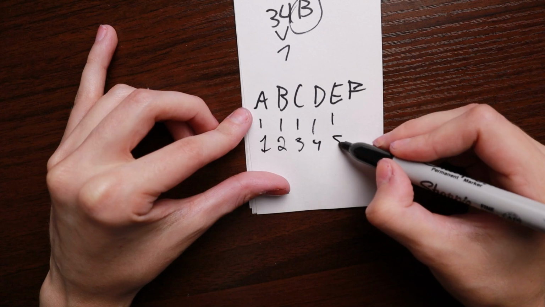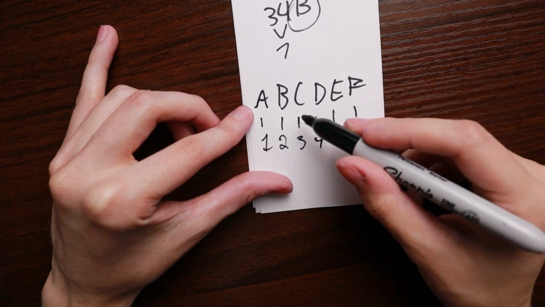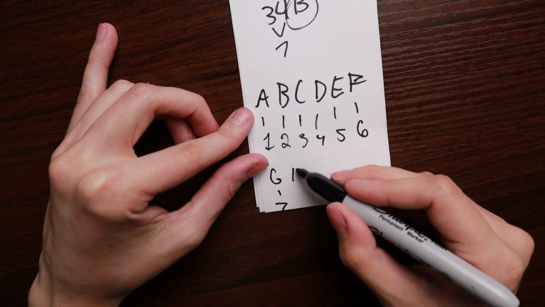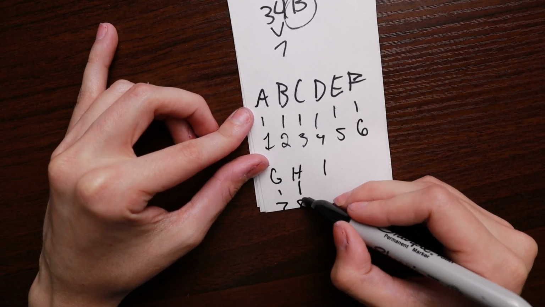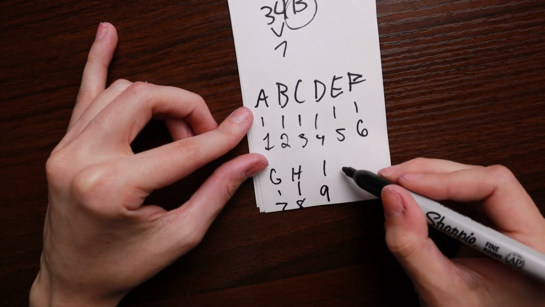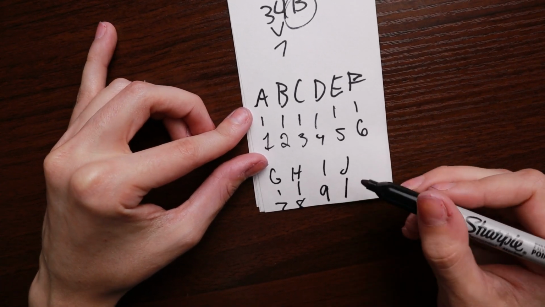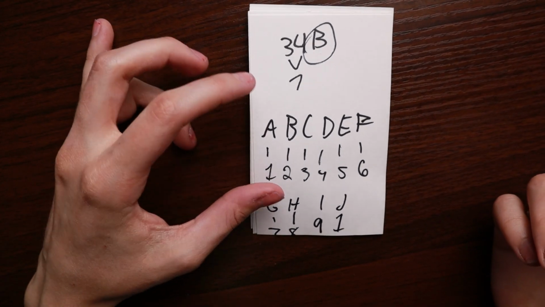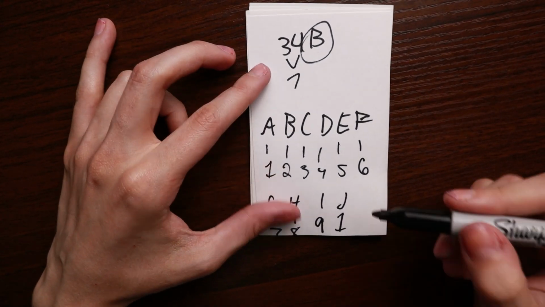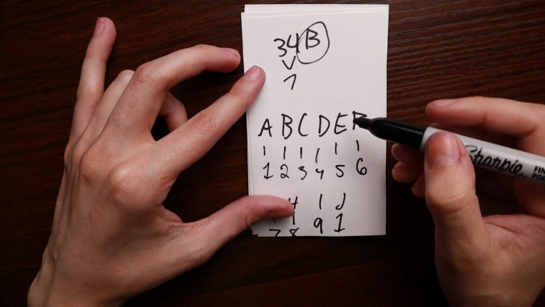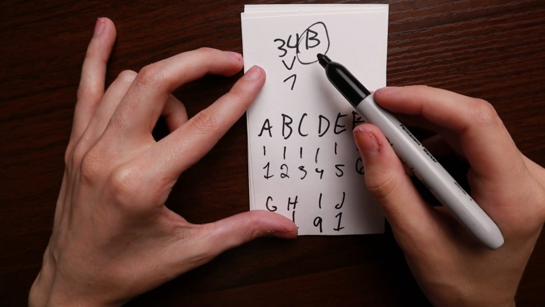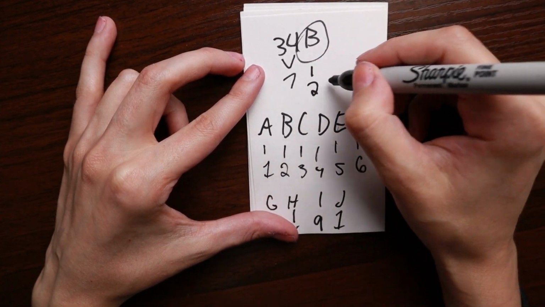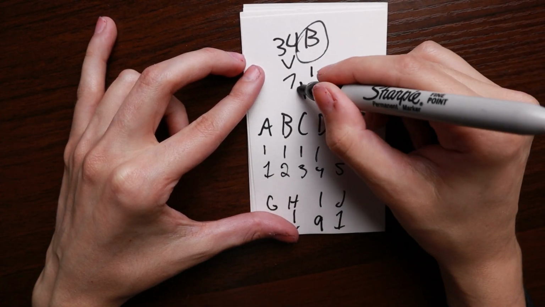So let's just keep going. D is 4, E is 5, F is 6, G would be 7, H would be 8, I would be 9, and then it starts repeating. So J would be 1 again. Does that make sense? I'll leave a chart in the description and the comment section for the number calculation. But since 34B, B is a 2, so this would be 7 plus 2, 7, 8, 9. This is a 9 household.